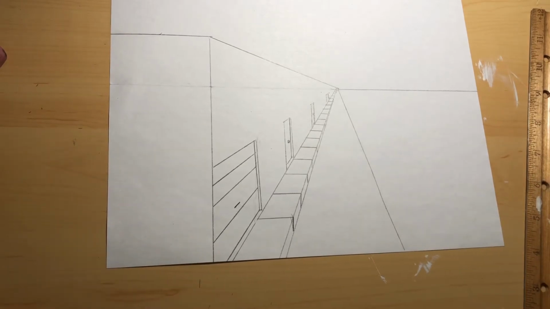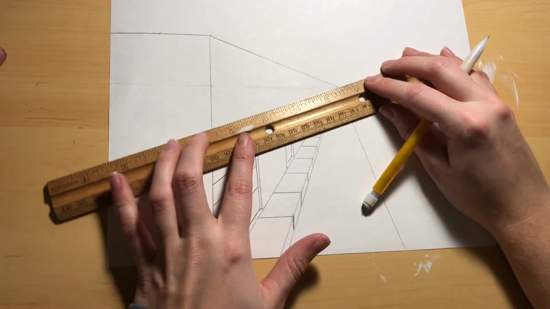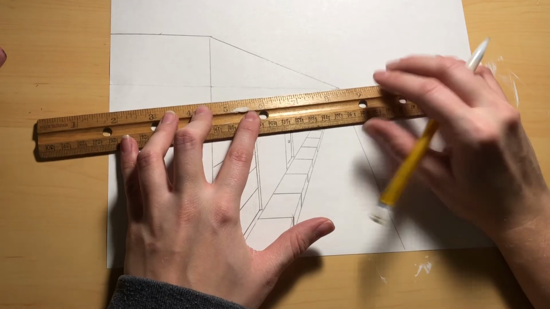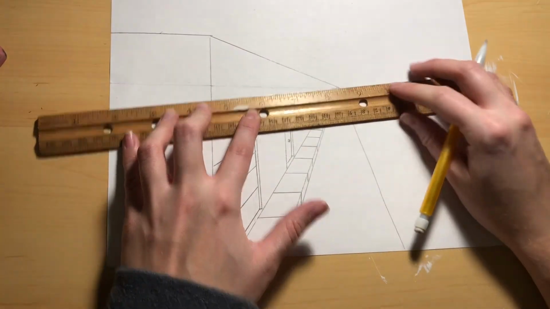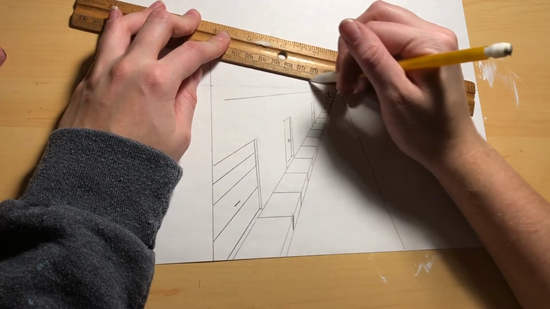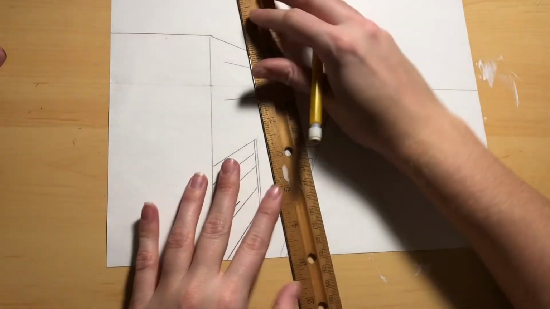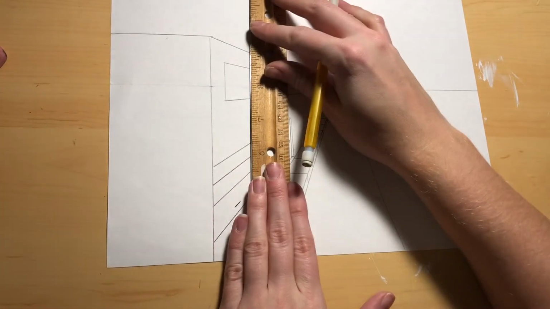Now, if we're going to add windows, say I want a series of windows up here. It's a lot like the doors. Okay, and I'm just going to make my rectangular shapes for all my windows.